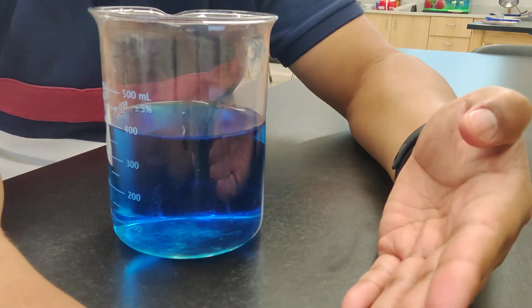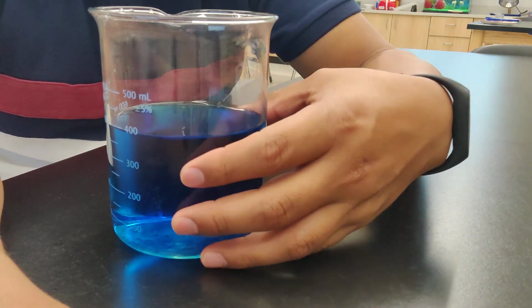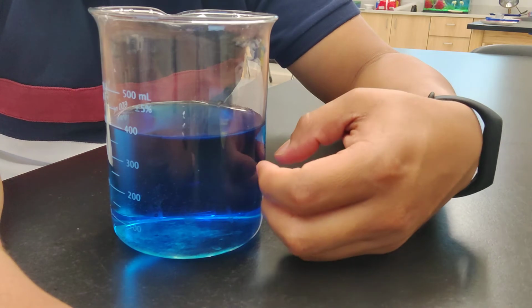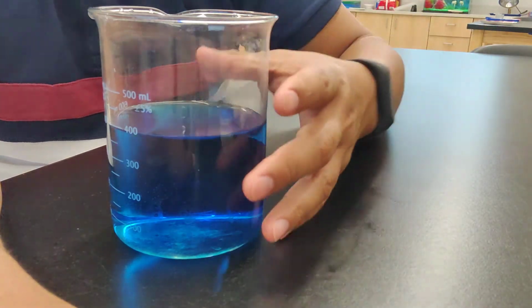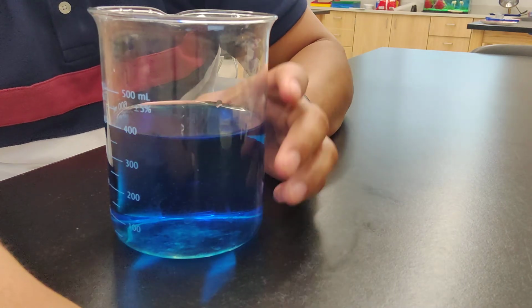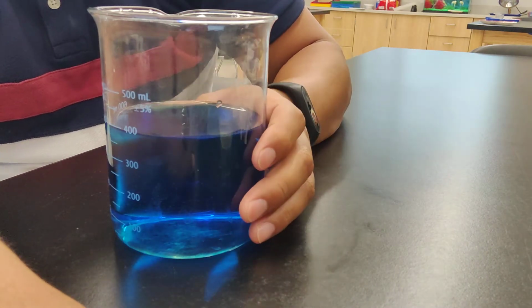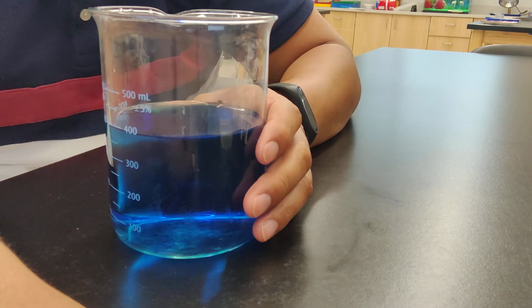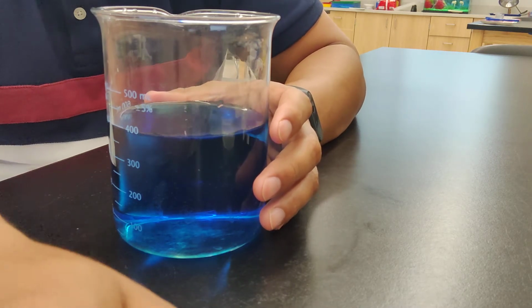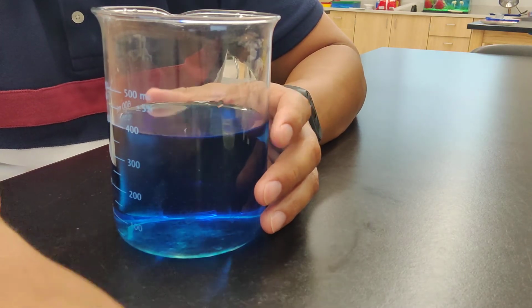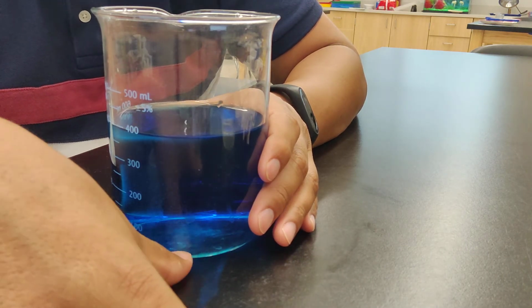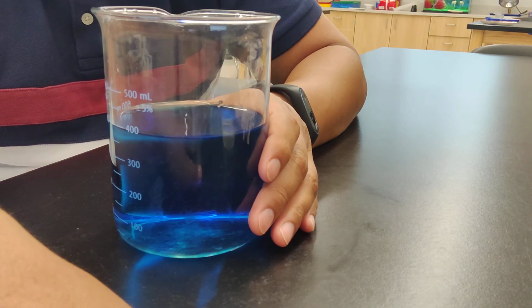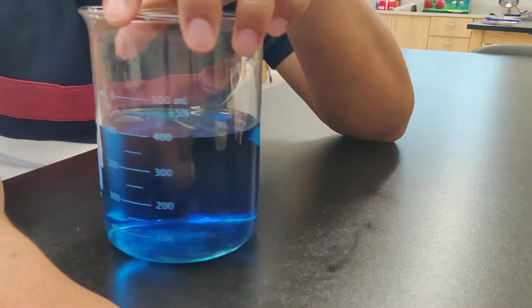Same thing with the water in the ocean. How can I separate the salt from the water? You have to evaporate the water. By evaporating the water, everything else that doesn't evaporate at that temperature will stay inside the container or the beaker or the floor or wherever you're leaving it to evaporate. That's where it's going to stay. Okay? And you're left with nothing but blue dye.